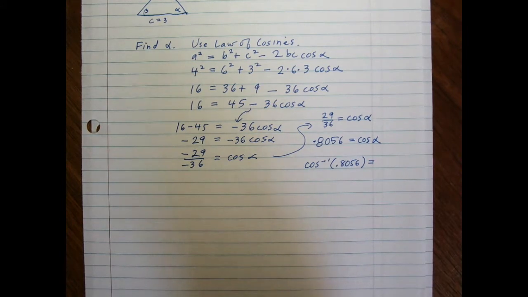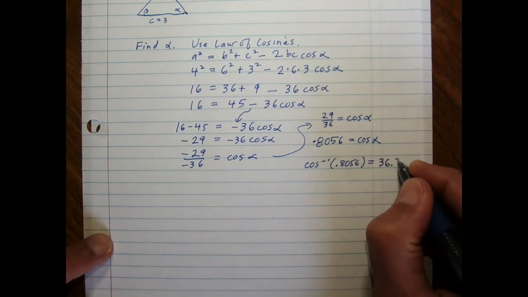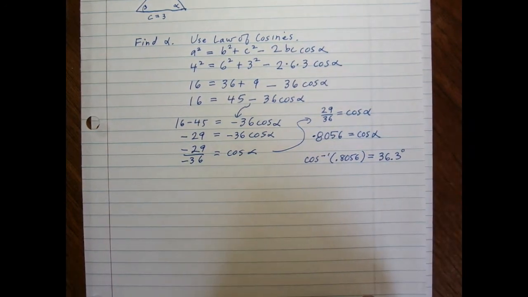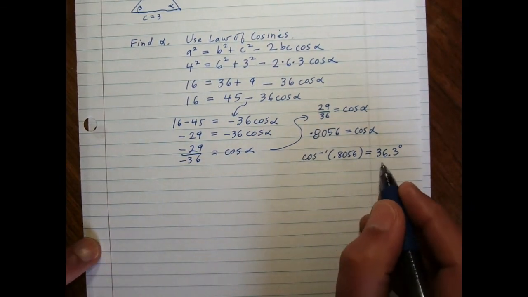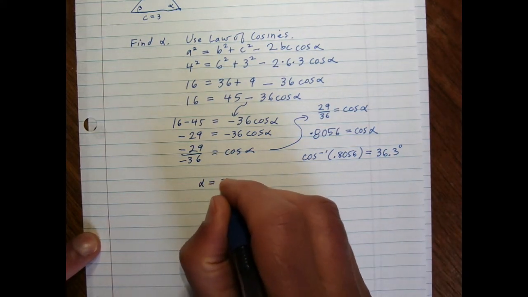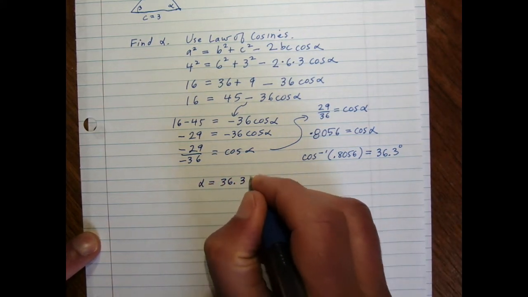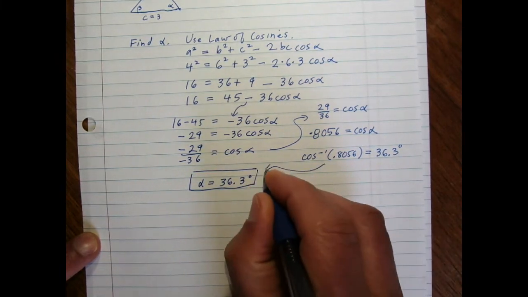The inverse cosine of 0.8056 is 36.3 degrees. And that's my value for alpha. So alpha is equal to 36.3 degrees. I got one of my angles.